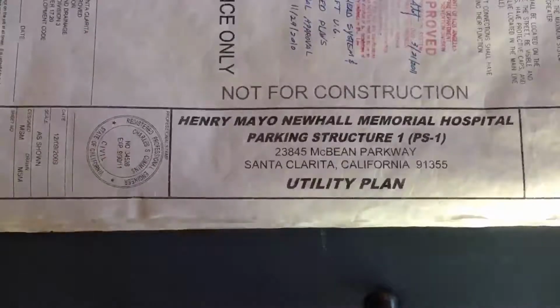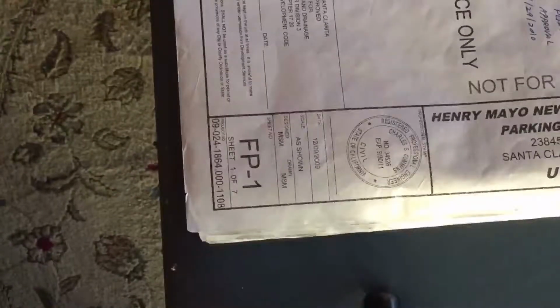And again, I want to move you and you're going to see this kind of sideways, I'm sorry. But see here, I think I can just kind of hold it here. See where it says FP1? That FP1 is telling us this is just the fire plans, okay? And notice that it says sheet 1 of 7, doesn't say page. When we're dealing with plans, they call them sheets, not pages.